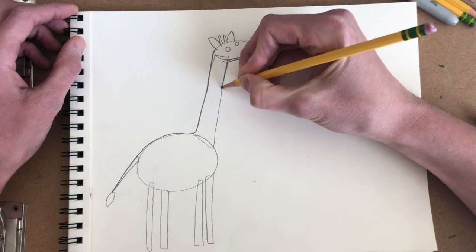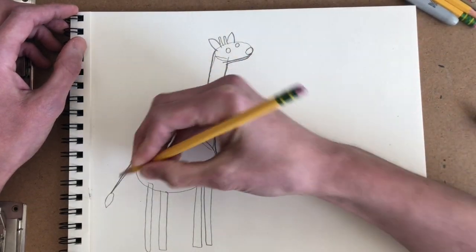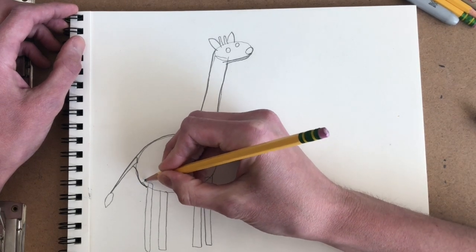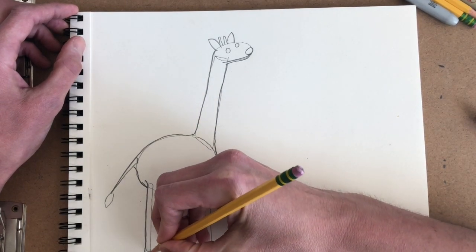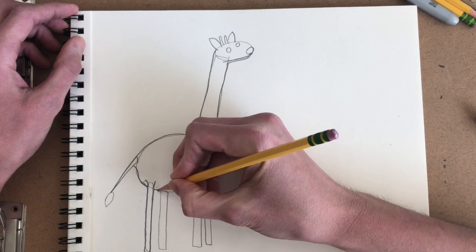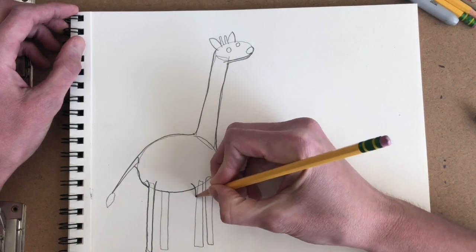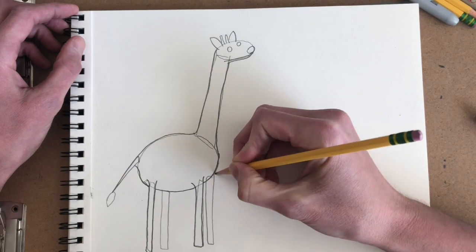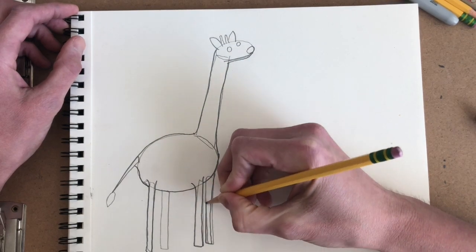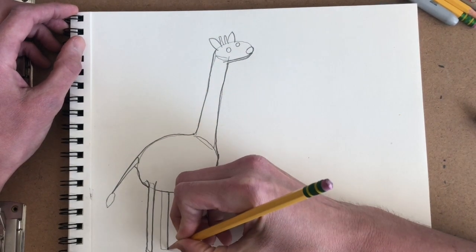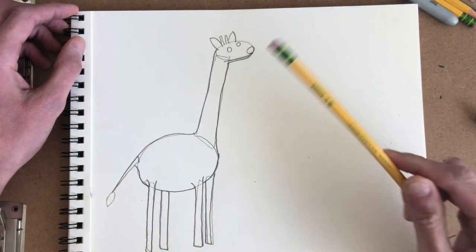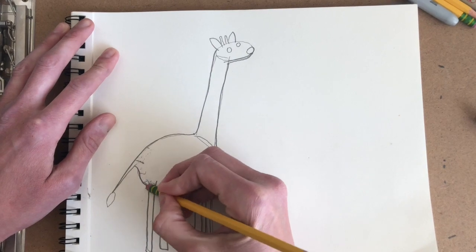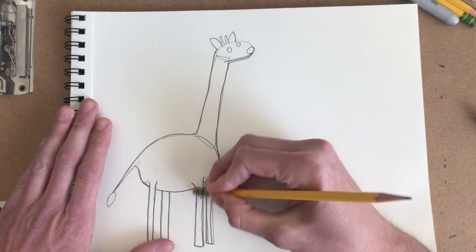And we'll come back down and finish the outline for the neck, outline the body and the tail, and then we'll outline the feet. And now, once you've done outlining, you can erase the original lines that made your shapes.